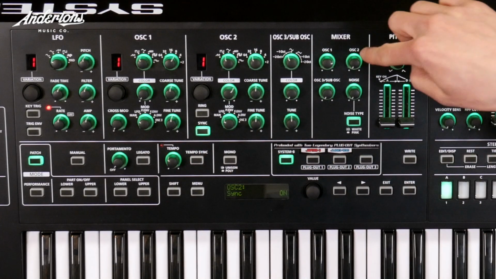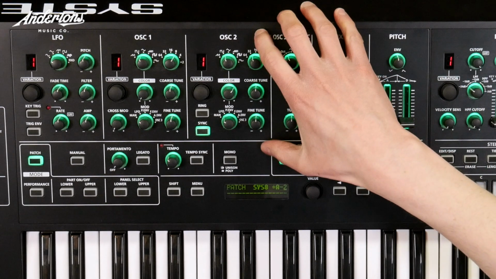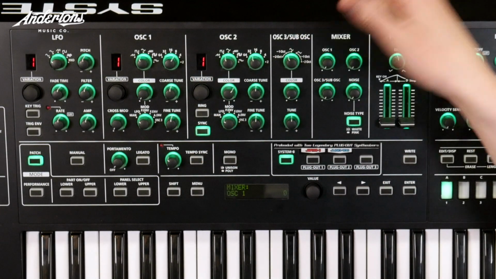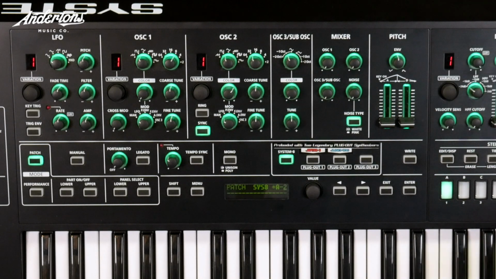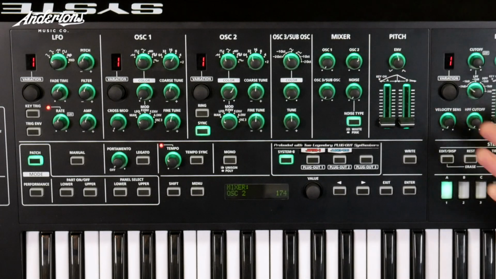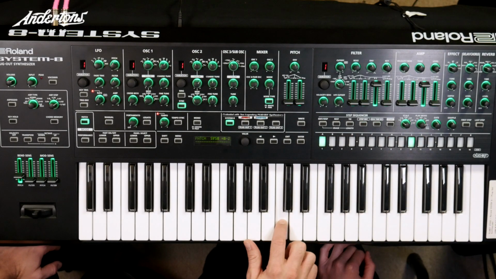Let's get it. The first thing you need to do is turn on sync. Because we're syncing oscillator 2 to oscillator 1, we don't need to hear oscillator 1, so I'm going to turn that down. But it's always running in the background. If we bring up oscillator 2, it'll just sound like a saw wave. Such a weak C. You can't even hit C. Cool.